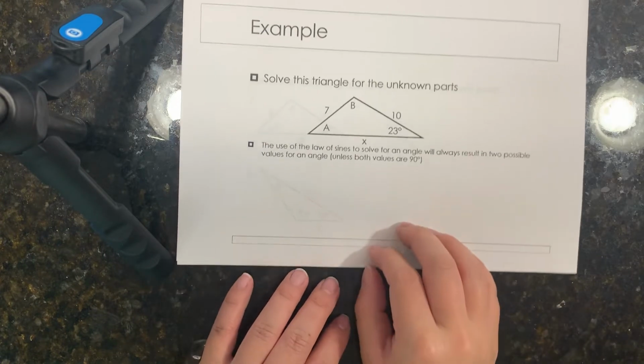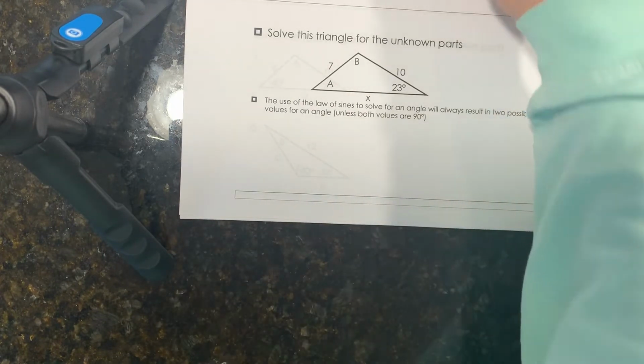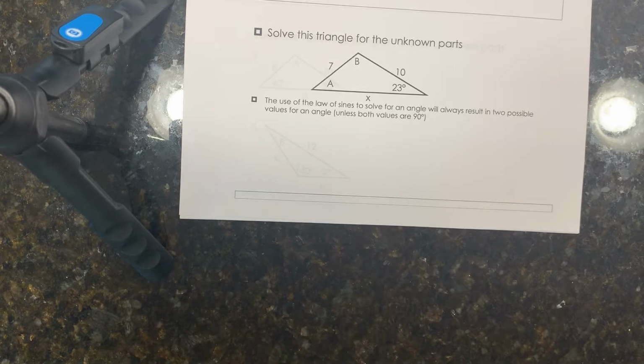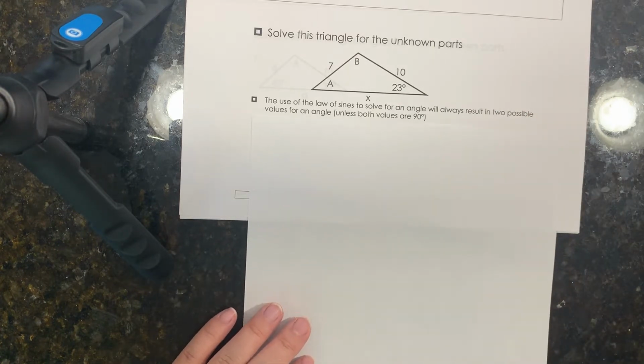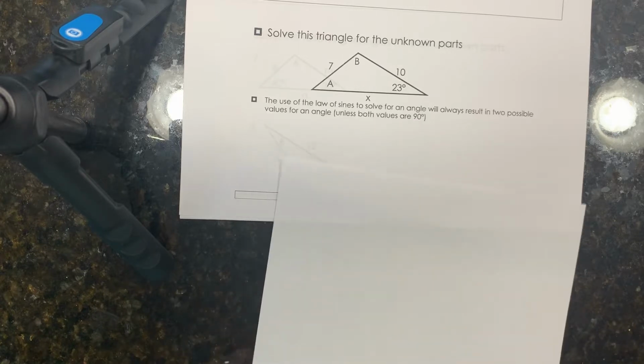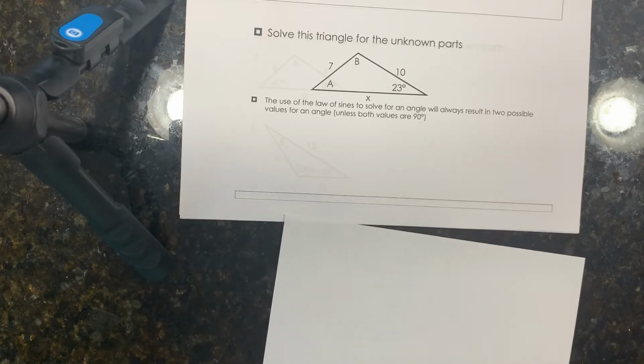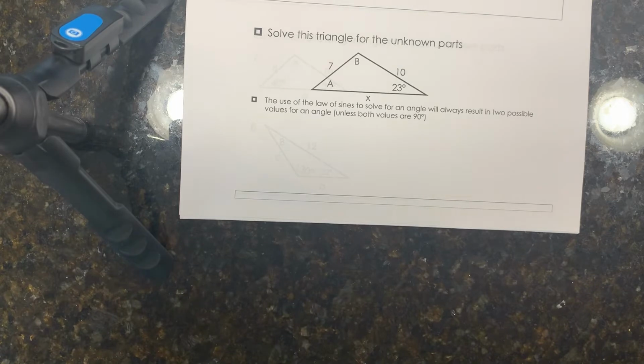I am actually going to go through an example with you before we go through the problems in your lesson. For this one, we're going to start off by just listing out all of our ratios.